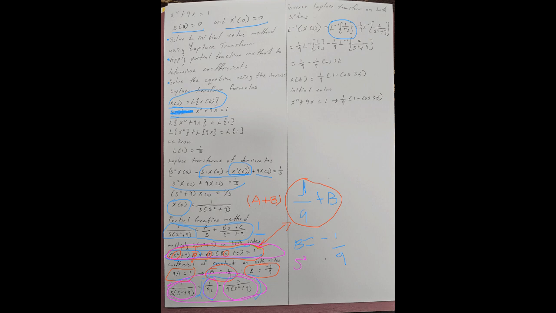Can you tell me the property of Laplace that enables you to do this? The linearity property. Right. Okay, now you can keep going.